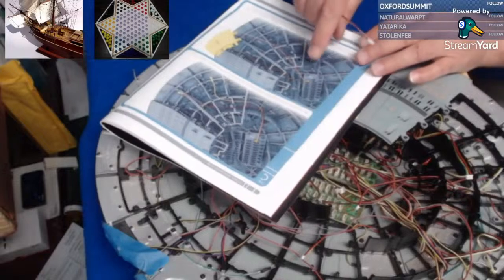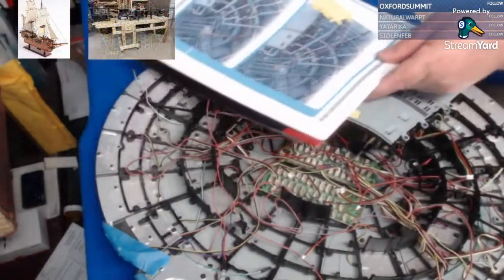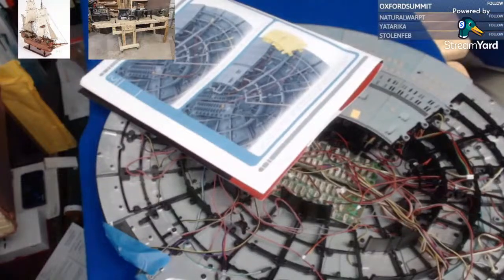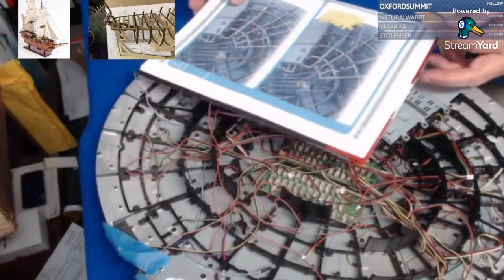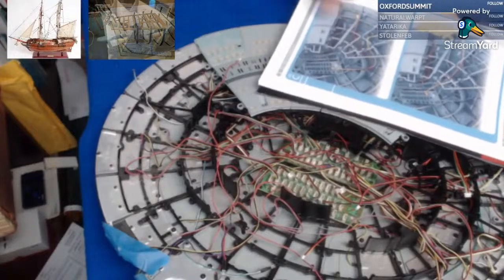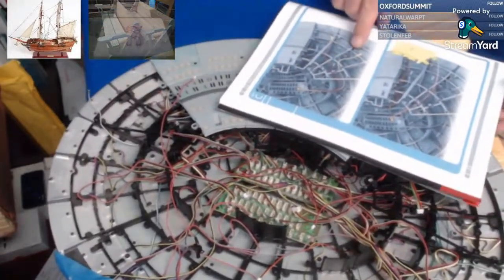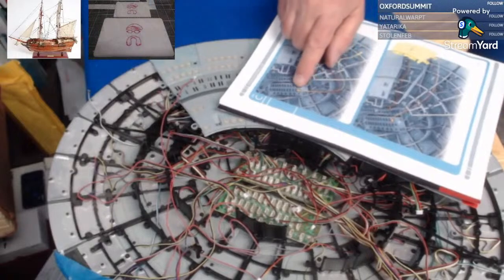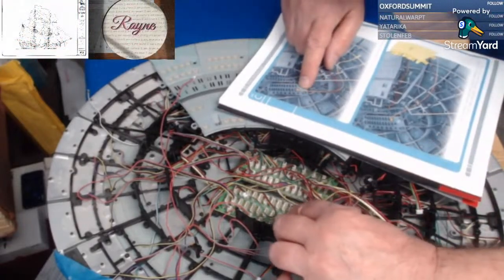So this is saying to go from here, try to orient this as best as possible. And it's this one here. This one here says go from here, which is this spot right here.